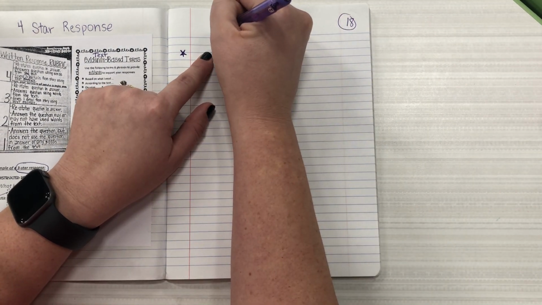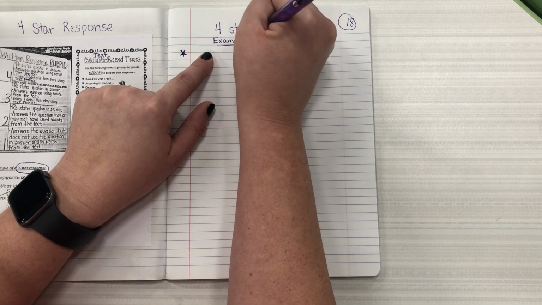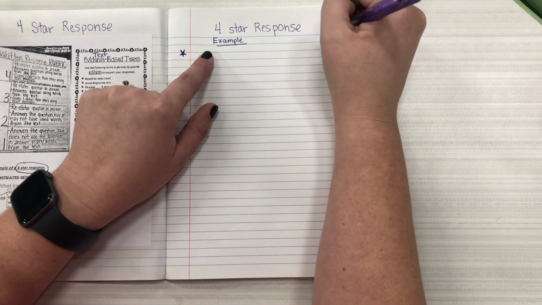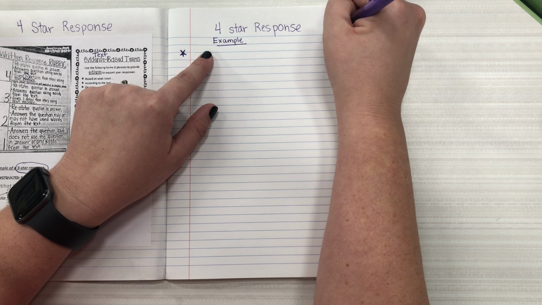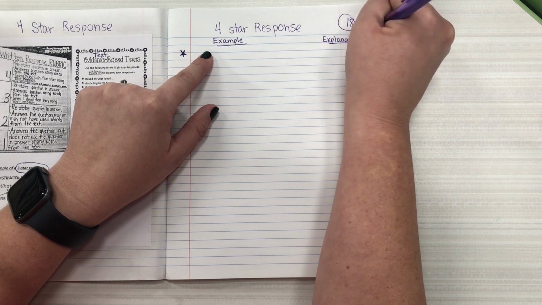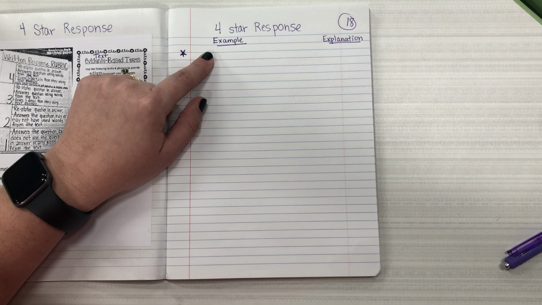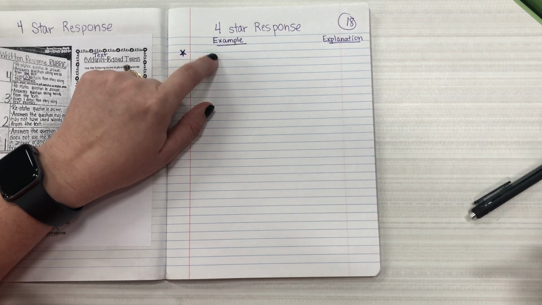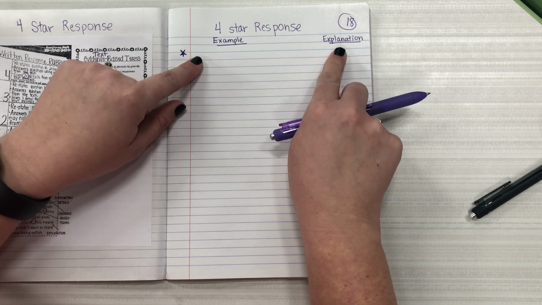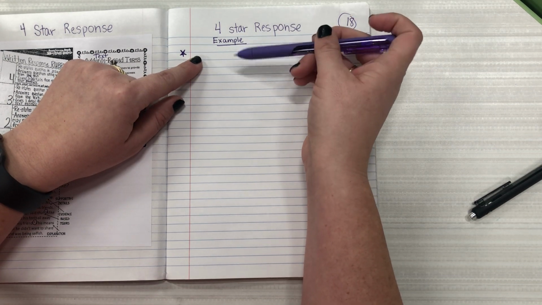So I'm going to make 2 columns. The first is going to be the example from our book that we've been reading together, There's a Boy in the Girls' Bathroom. And then this is just going to be an explanation. So we're going to put explanation. The first one, I'm going to change pens. I'm going to use my purple to give the example, and then I'm going to change to a different color to explain.